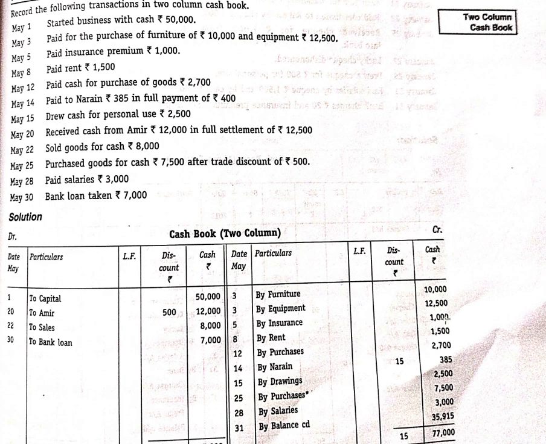Buy insurance, 1,000 in the cash column. Paid rent. What is the journal entry? Rent to cash. So again what do I have to write? By rent, 1,500. Again, purchased goods for cash, rupees 2,700. Again purchase to cash. So again, by purchase 2,700.